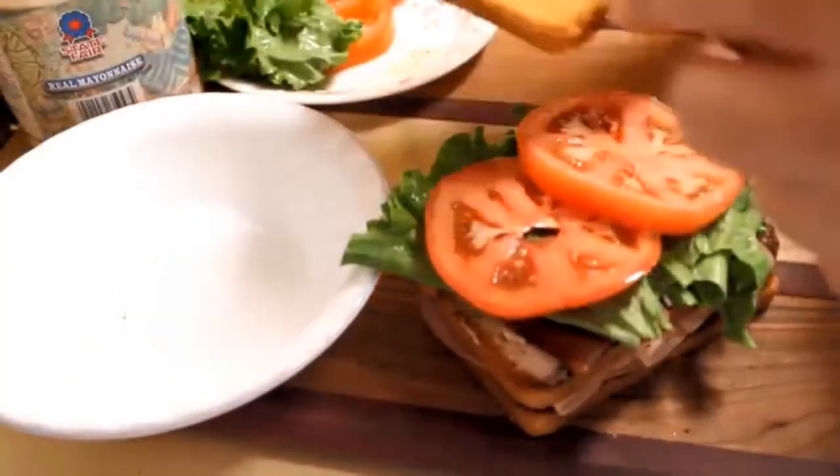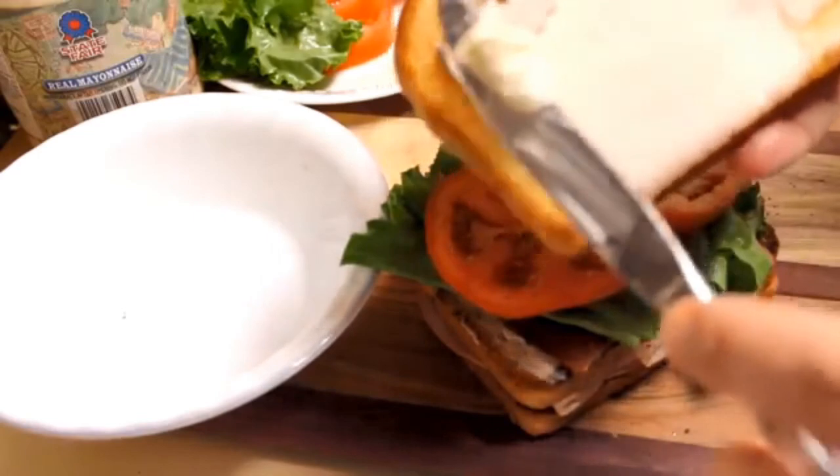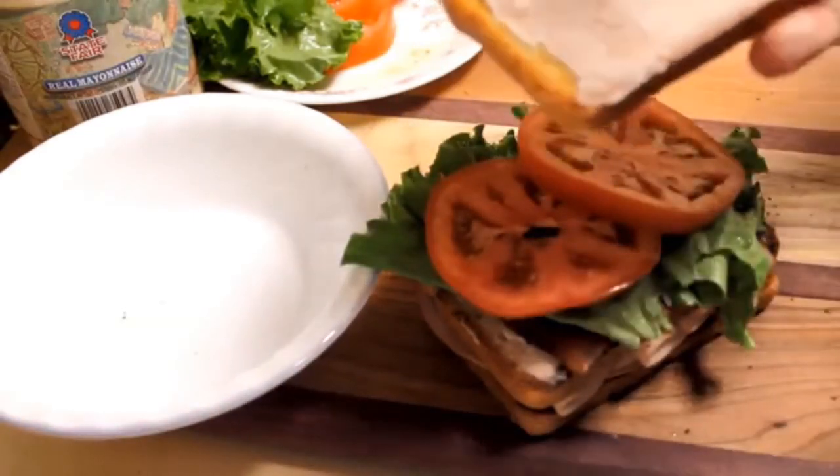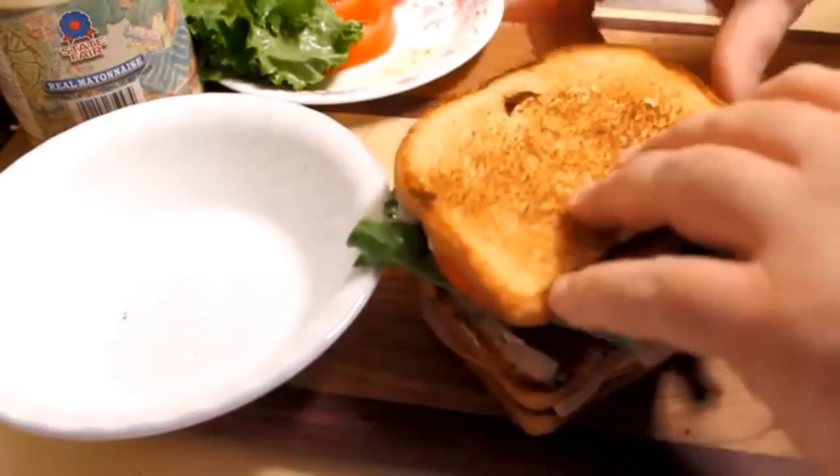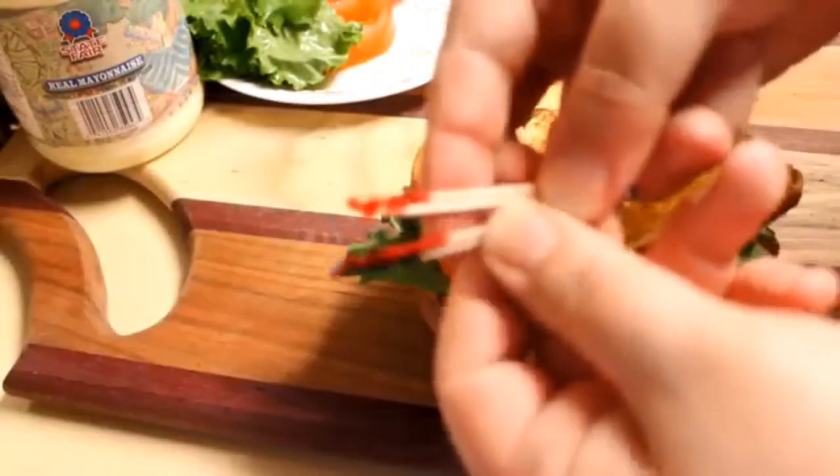And again, smear some mayonnaise on the bottom side of that top piece of toast. And set it right up there on top. Kind of press your sandwich down a little bit. And then I'm going to take some of these frilly toothpicks.